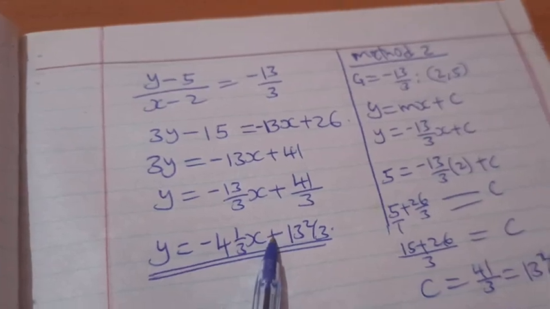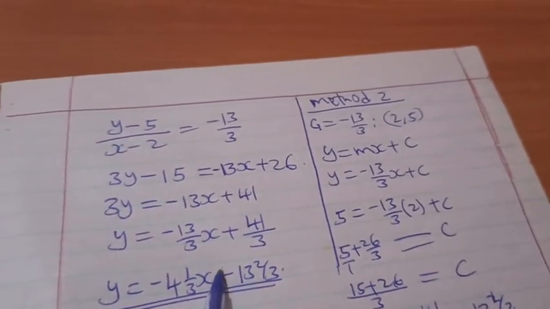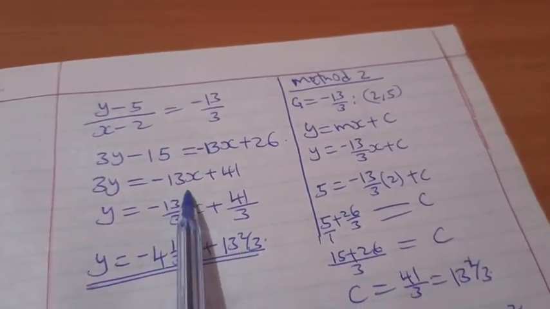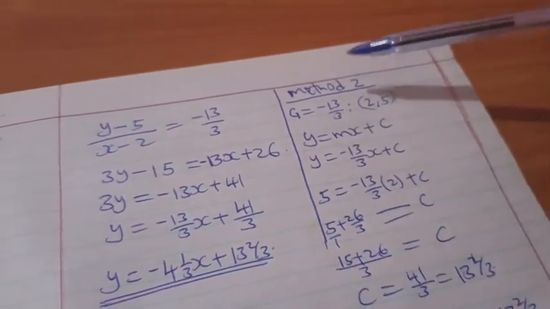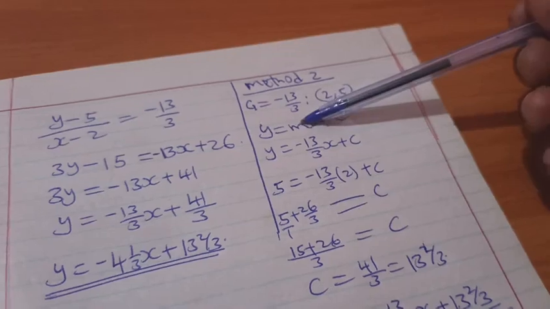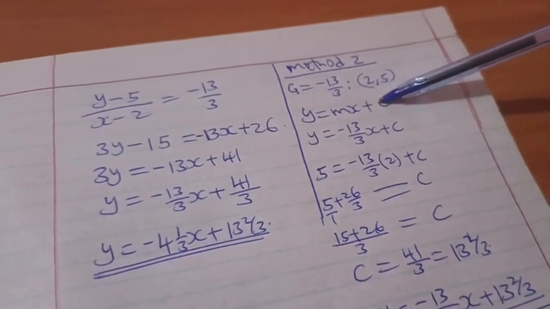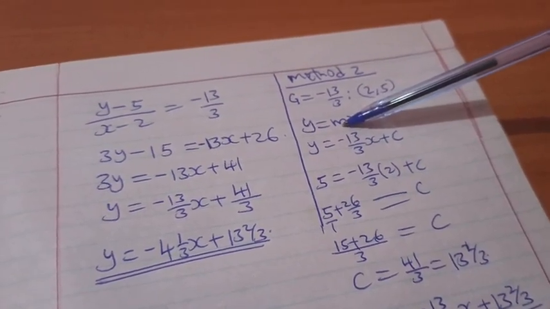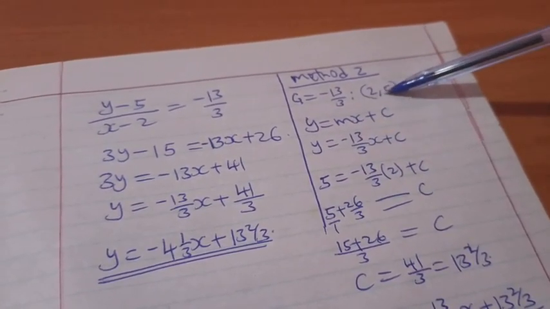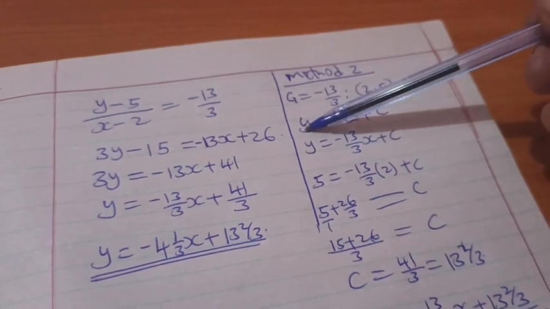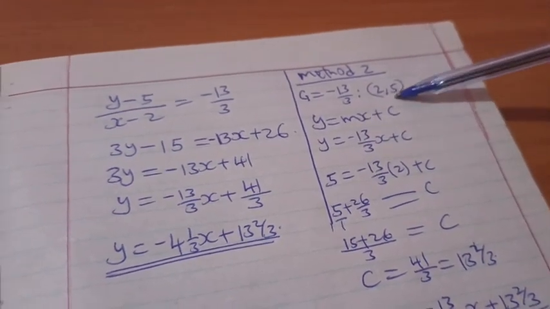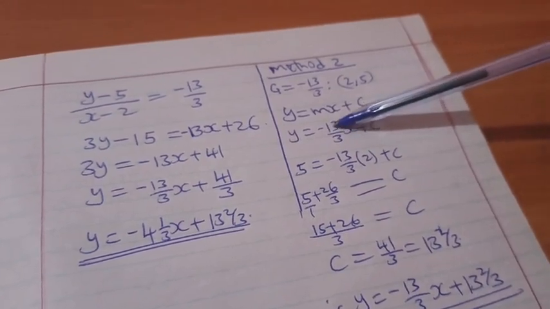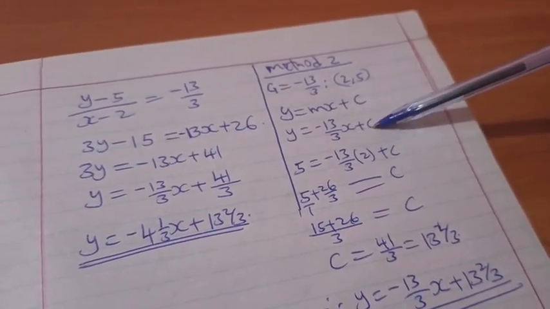The same answer can be obtained in a different manner after obtaining the gradient. Now, that's method 2. If you have obtained the gradient, you can write the general equation y equals mx plus c, where m is the gradient, then substitute for x and y the 2 and 5. I've taken one of the points which were on the line. That is y equals negative 13 over 3 x plus c.